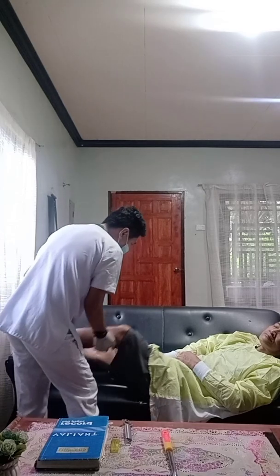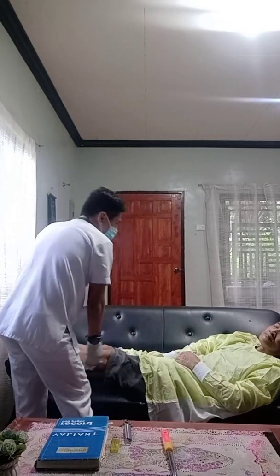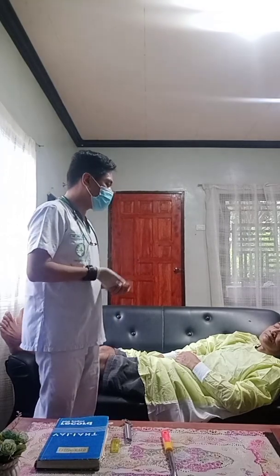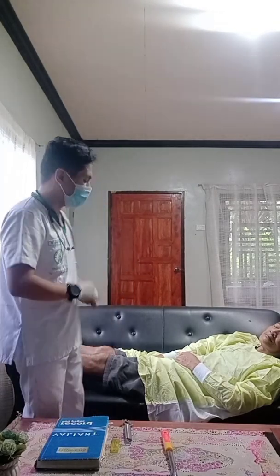But if you raise the legs and there will be an involuntary flexion of the head, it means that the patient has a presence of infection.